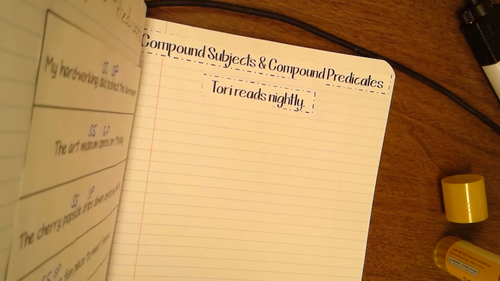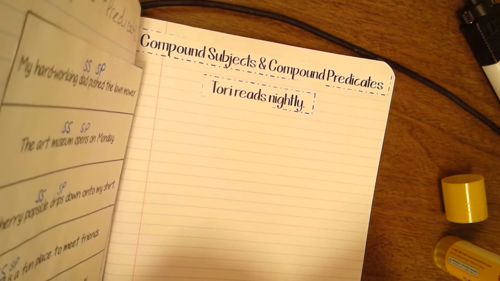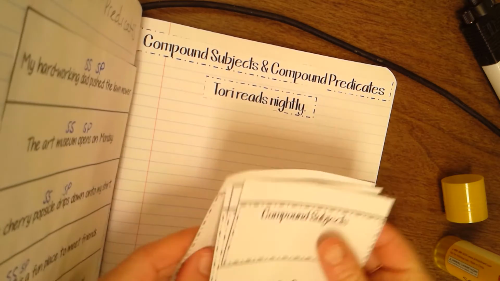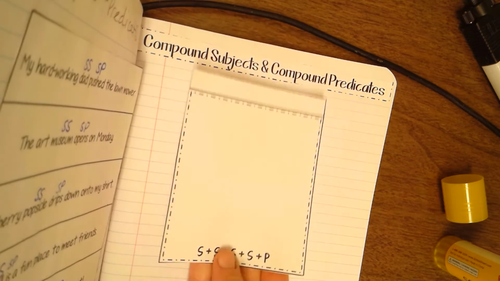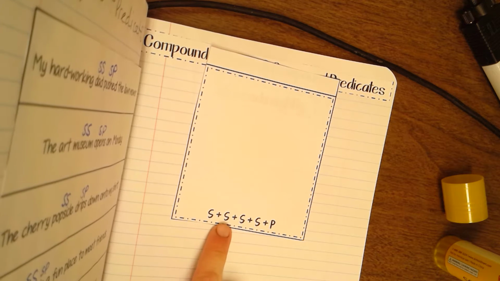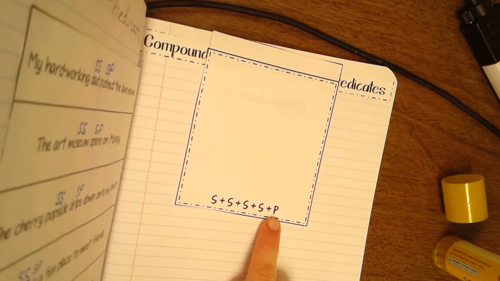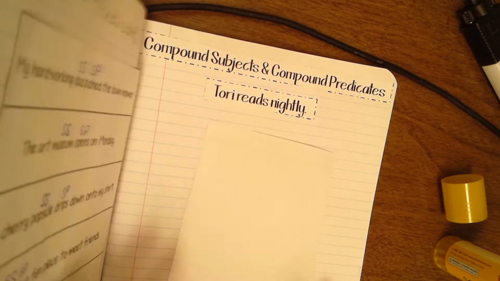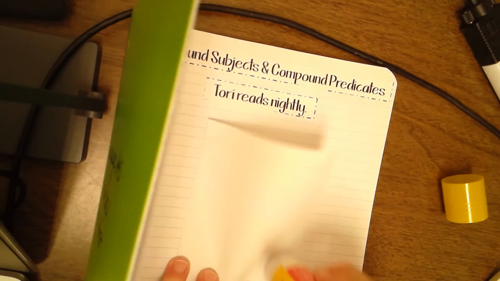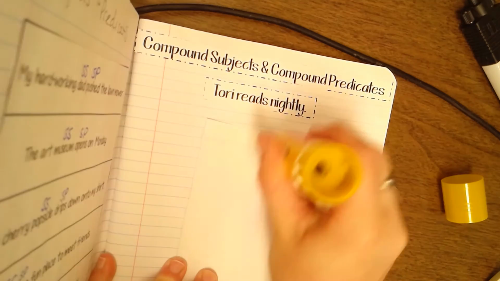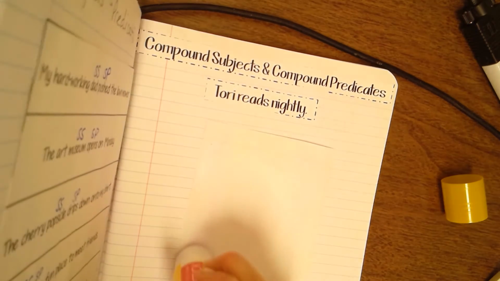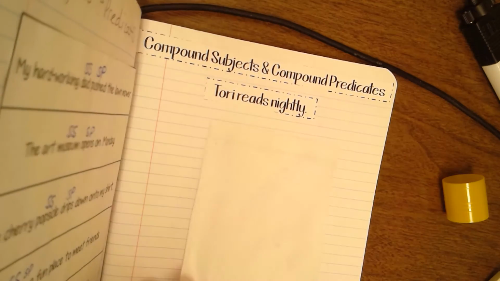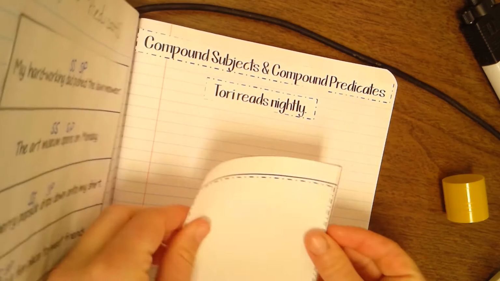Then what you're going to do is you're going to take the little flip book that you may have already assembled. You didn't have to yet. But I'm going to take the biggest page first. It actually has S plus S plus S plus S plus P. So it has 4 S's at the bottom. That's the biggest box that we cut out. This is the only one that I'm going to glue the entire back of it down. Just because this is the bottom, this is the base, so we're going to attach it to the page. So you can put glue all on the back side, just like this, and stick it on your page.